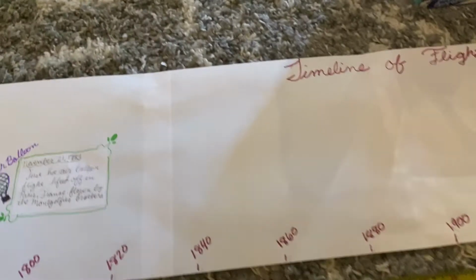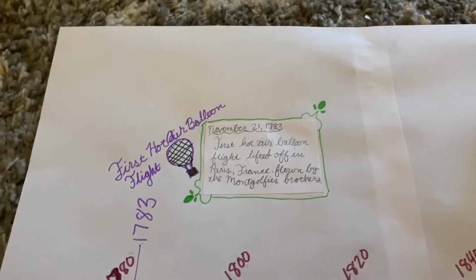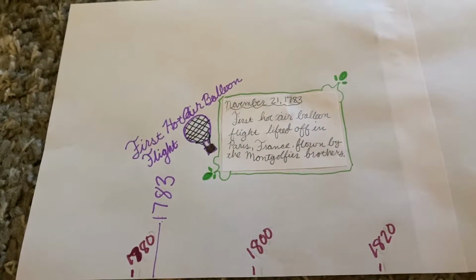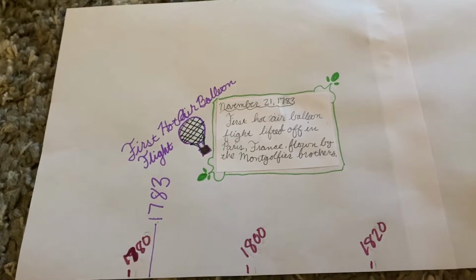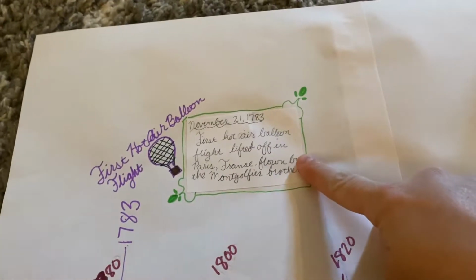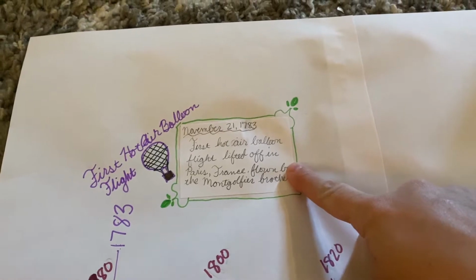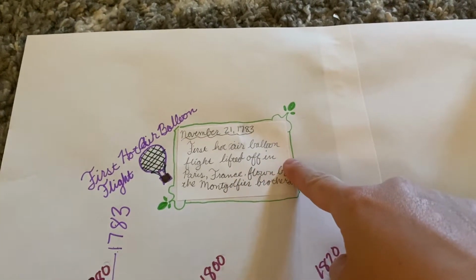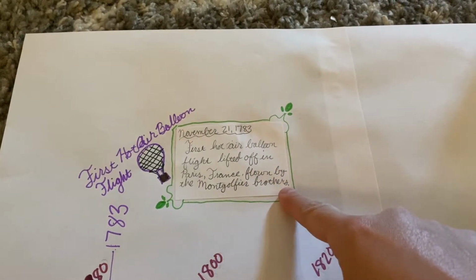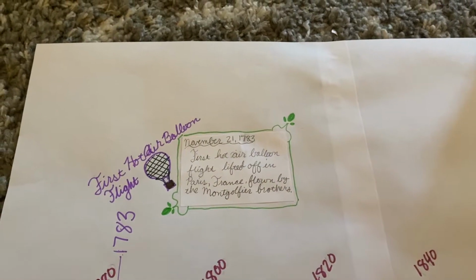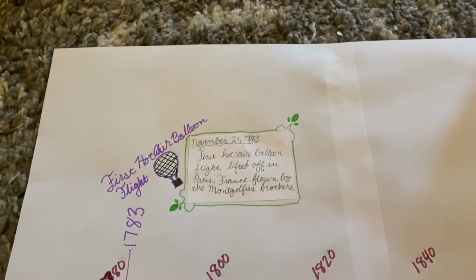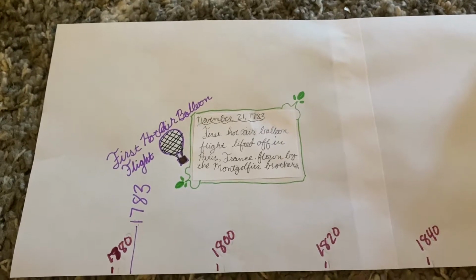Okay, so the first thing on my timeline, and I've already done the work, was in 1783, the first hot air balloon flight happened. That was November 21st, 1783. The first hot air balloon flight lifted off in Paris, France, flown by the Montgolfier brothers. So that's the first time that one actually went up in the sky, not attached to the earth.